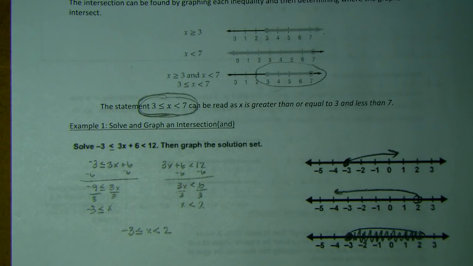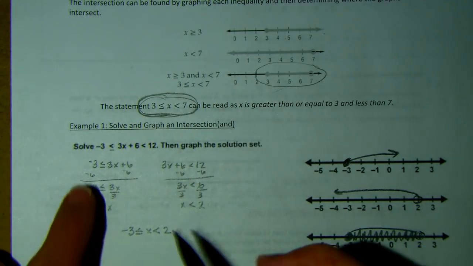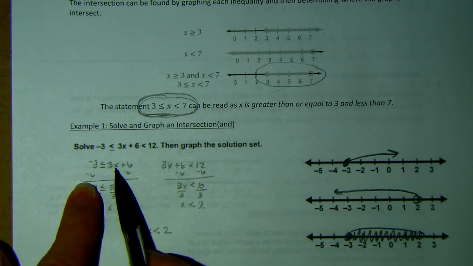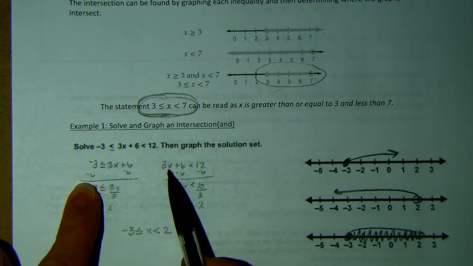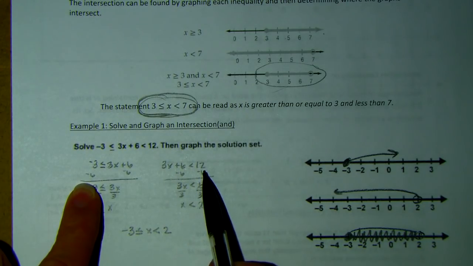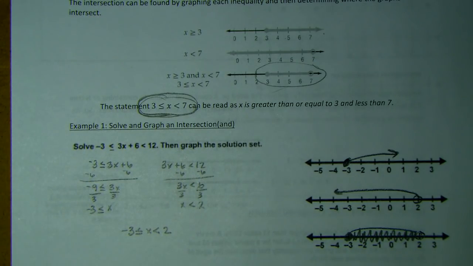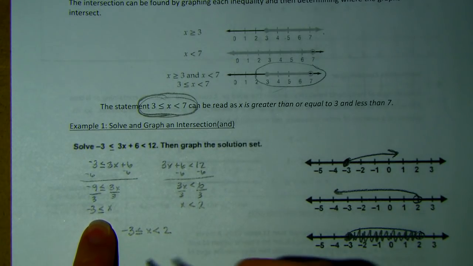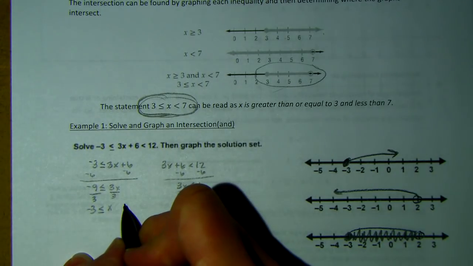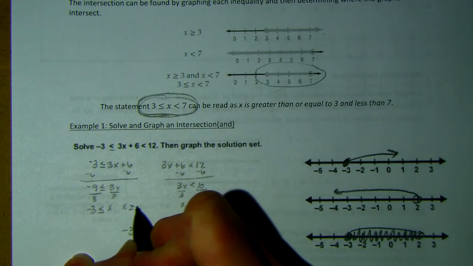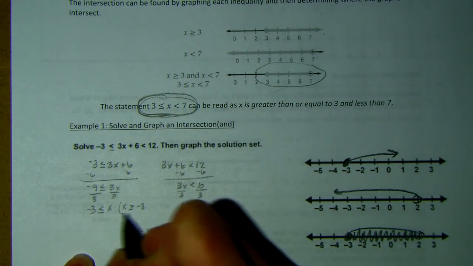It's essentially 2 problems. So if you want to rewrite that, which is what I did, -3 is less than or equal to 3x plus 6, and 3x plus 6 is less than 12, then I solved each of them separately using the rules we always use. So I subtracted 6 from both sides, and then I divided by 3. On this side, I get -3 is less than x, which typically I would write like this: x is greater than -3.